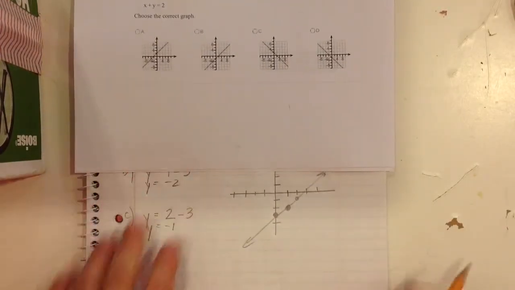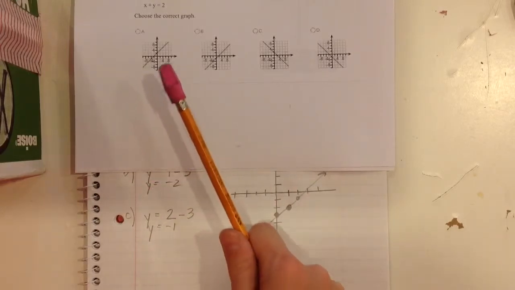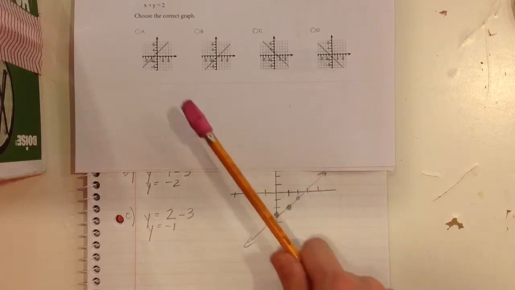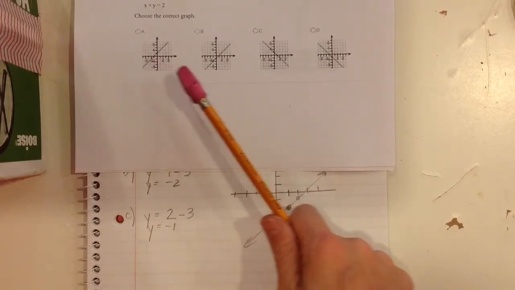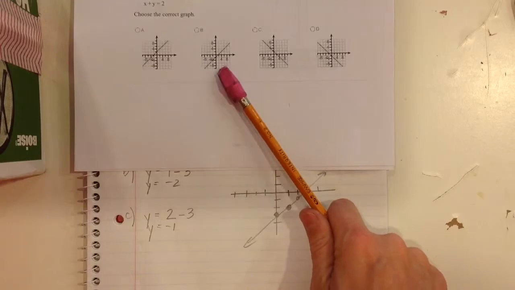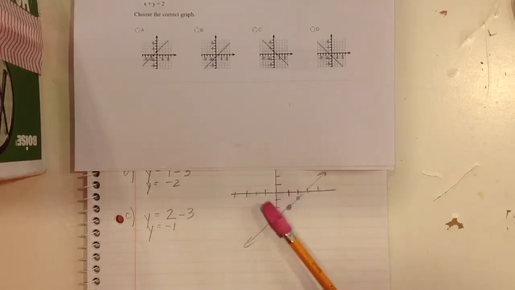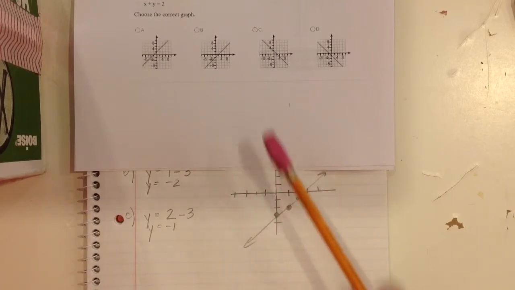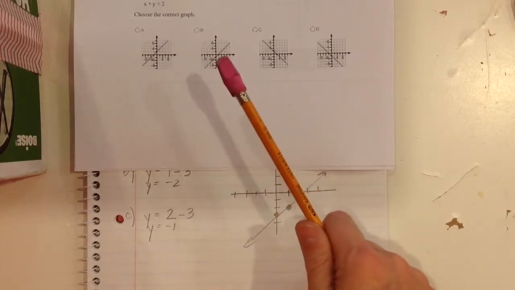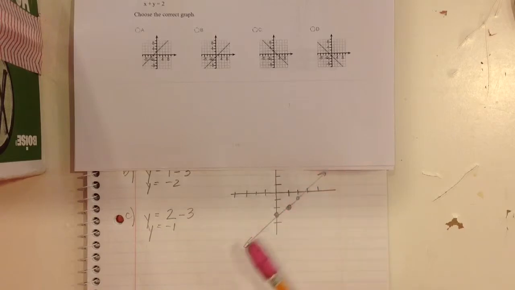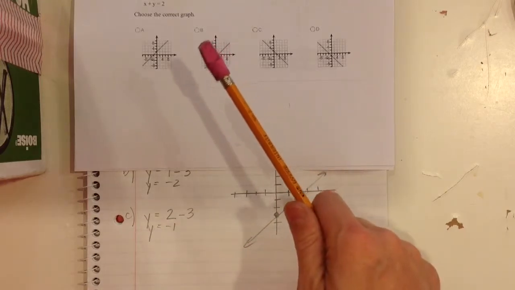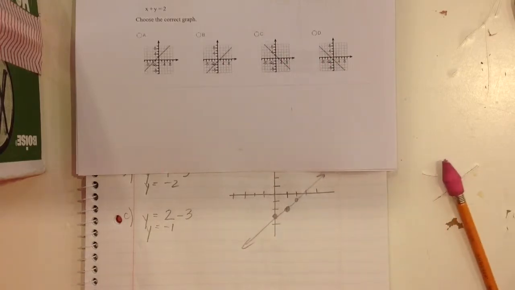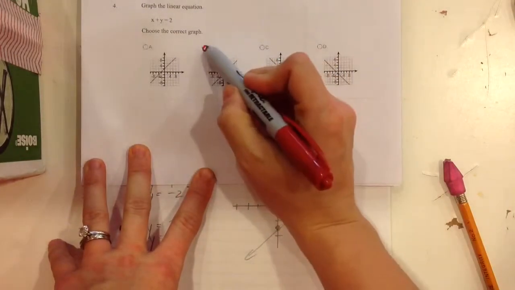So let's look and see which one of these match my graph. The first one is the same angle, but notice that this is below the origin and that one is above the origin, so that cannot be right. This one is the only one that matches it. Now, it looks like mine's way below the origin, but I only have a coordinate system of a 4x4, and this one's a 10x10. So since this one is at the right angle and it's below the origin, B is going to be my answer. These are facing the wrong way. So B is the correct choice.